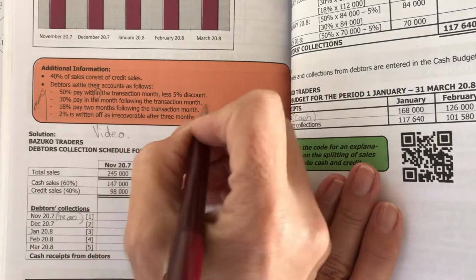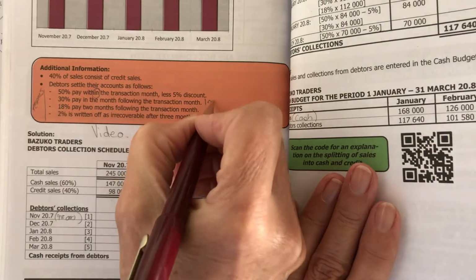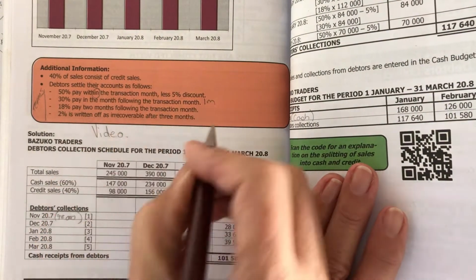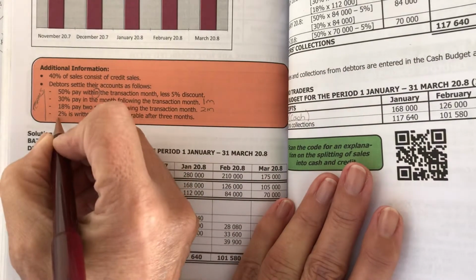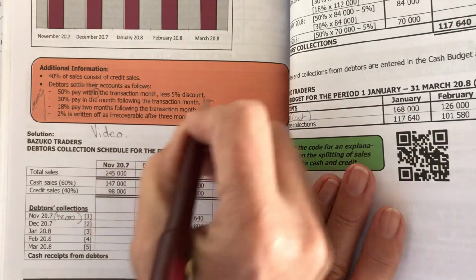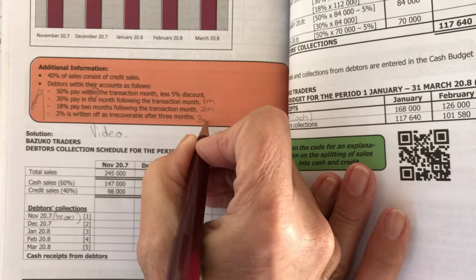In the month following, that's 1 month. Then 80%, 2 months, 18%. The rest will be written off after that in the 3 months.